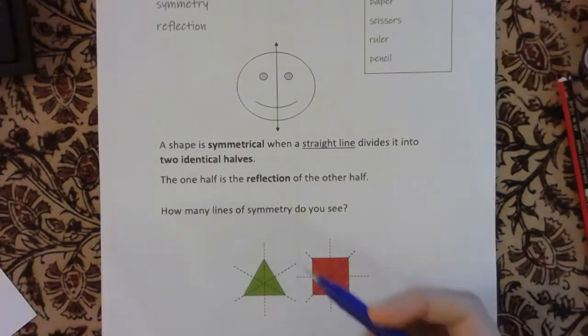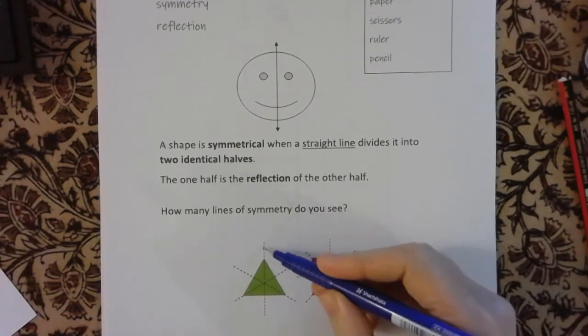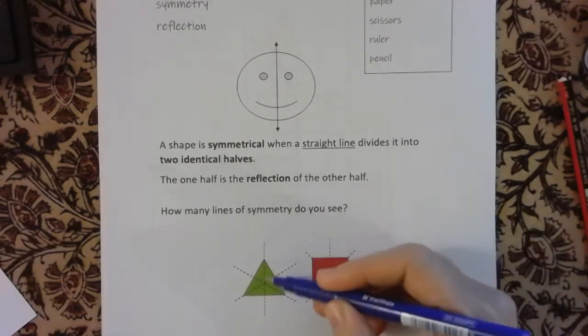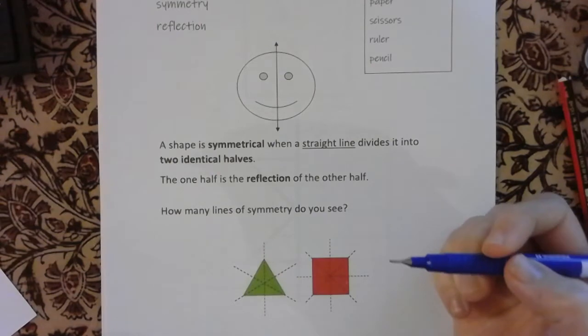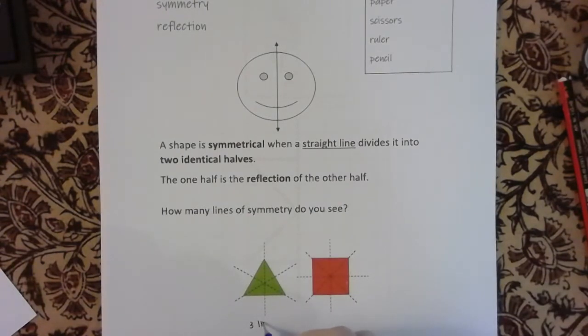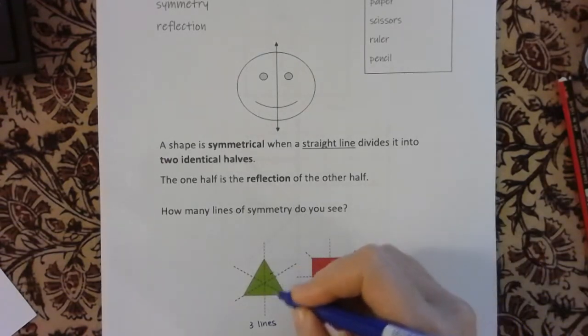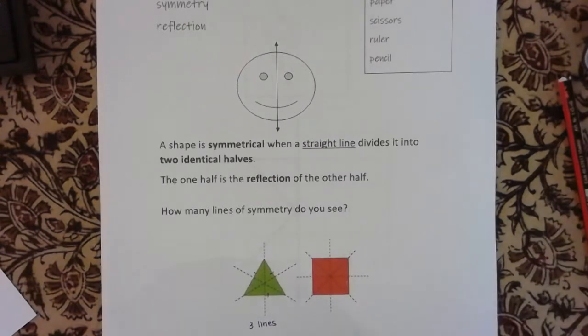Okay, so what you need to do is when you count the number of lines of symmetry, remember that you have to count the whole line and not half of it. Otherwise, your answer is going to be incorrect. So this is 1, 2, 3 lines of symmetry. So it's got 3 lines of symmetry. Now, what's interesting about this shape, this is an equilateral triangle. That means that all the sides are equal in length. Okay, so this side and that one is equal in length. So I want you to keep that in mind for now.